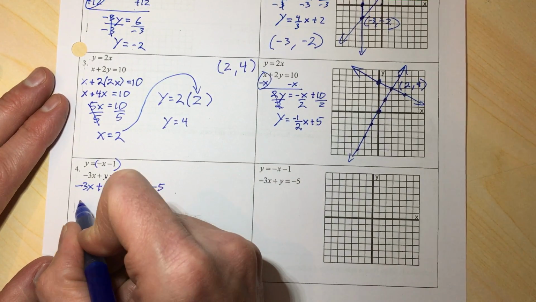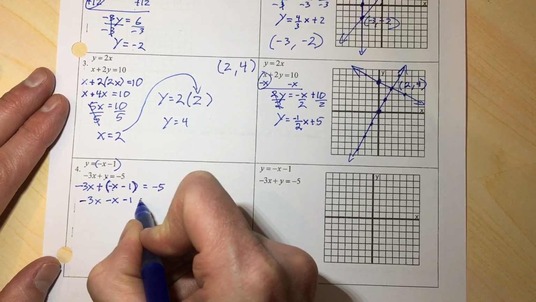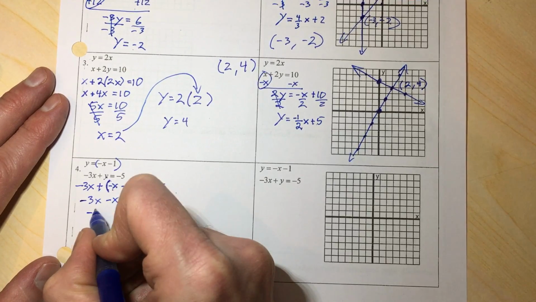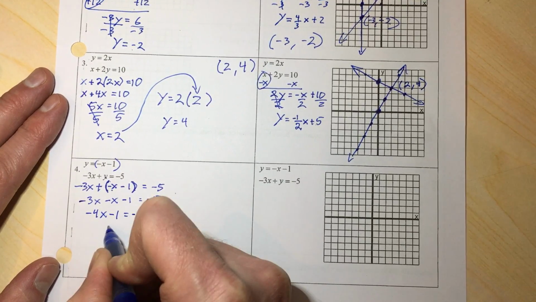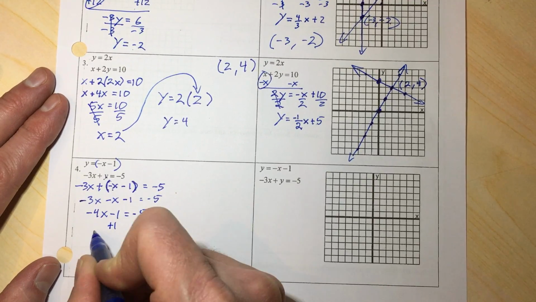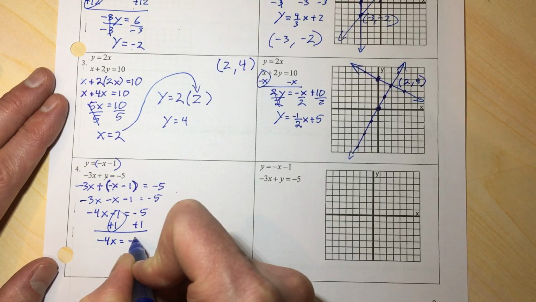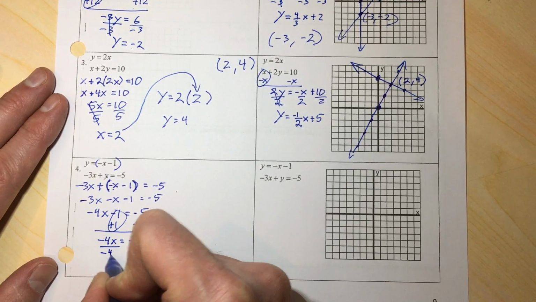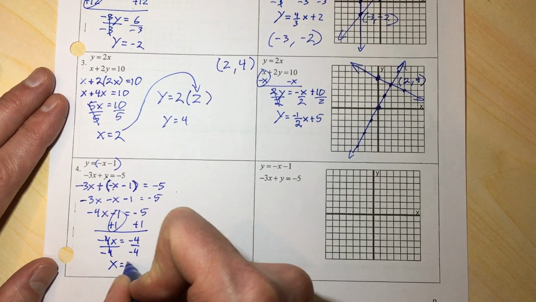We can just go straight to negative 3x minus 1 equals negative 5. And negative 4x minus 1 equals negative 5. Add 1, negative 4x equals negative 4. And look at that, this problem just by chance worked out perfectly.